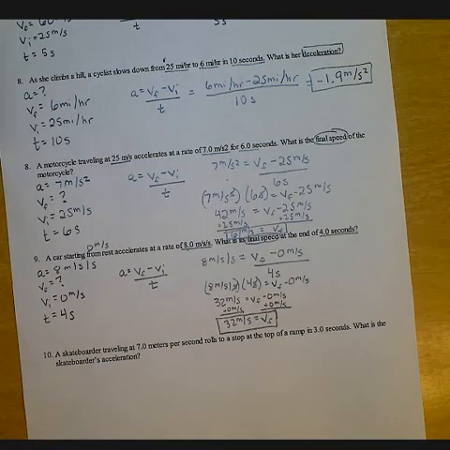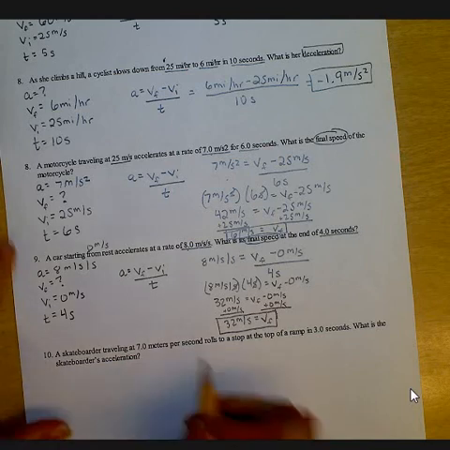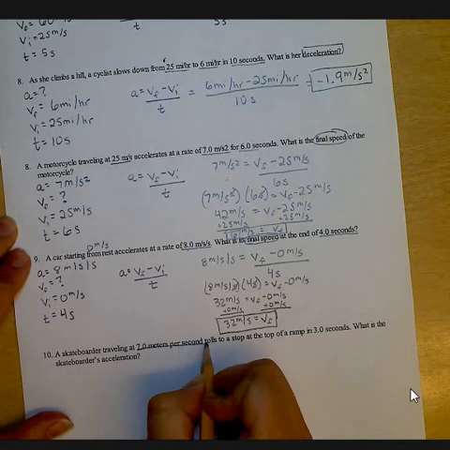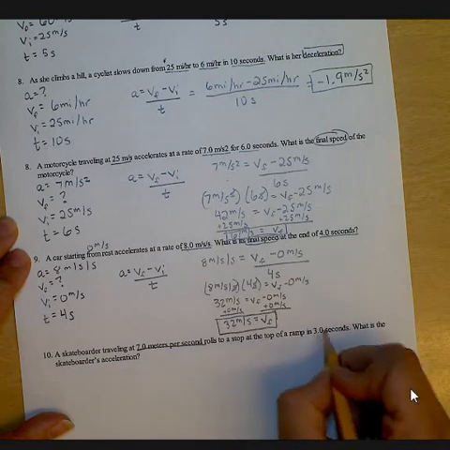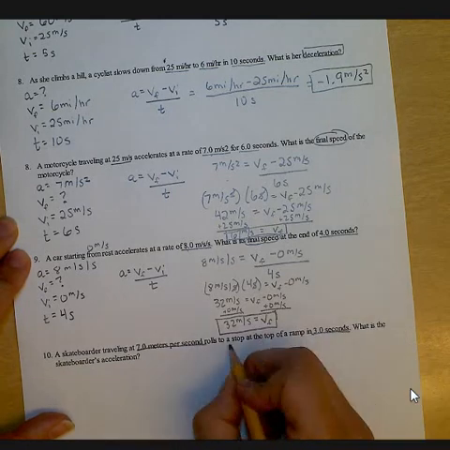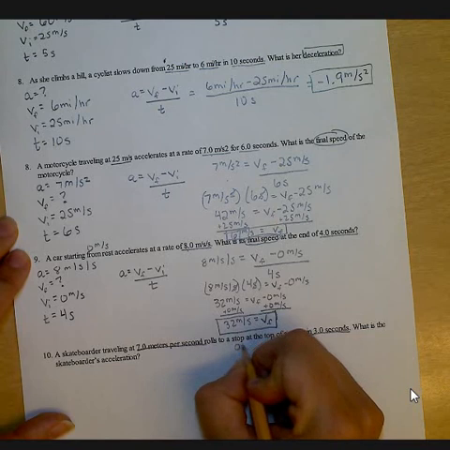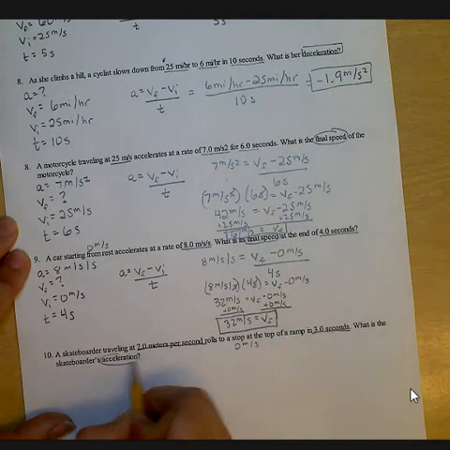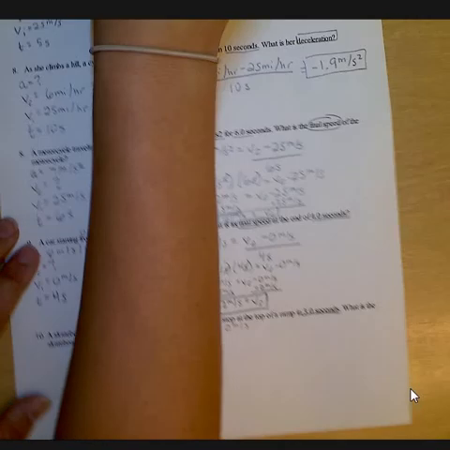Number 10. A skateboarder traveling at 7 meters per second rolls to a stop at the top of a ramp in 3 seconds. So he rolls to a stop, so that's going to be 0 meters per second. What is the skateboarder's acceleration? Move this up some.